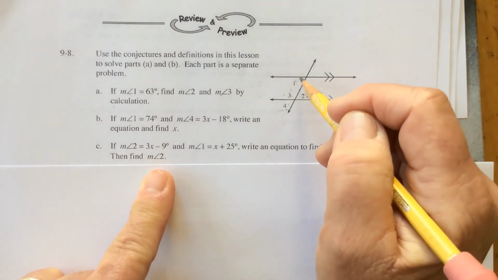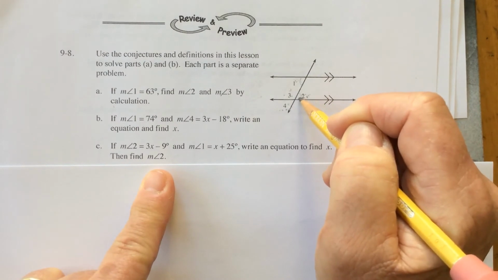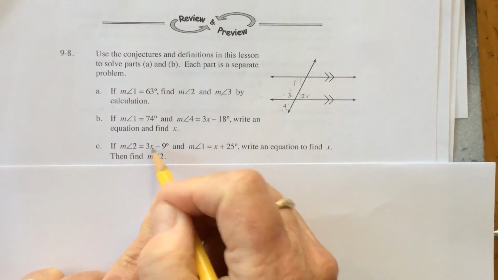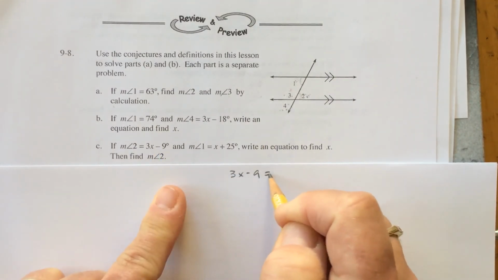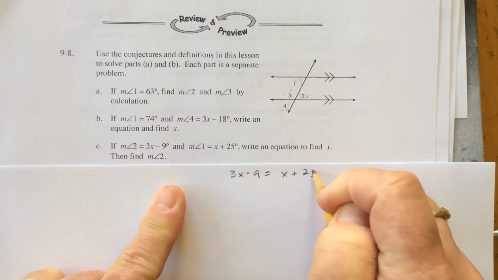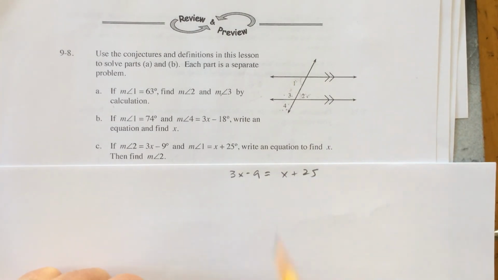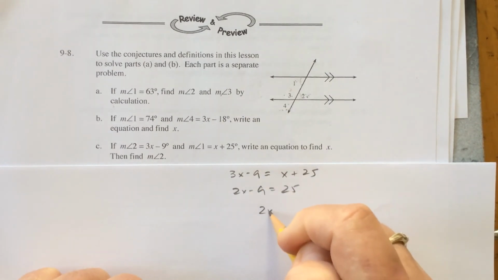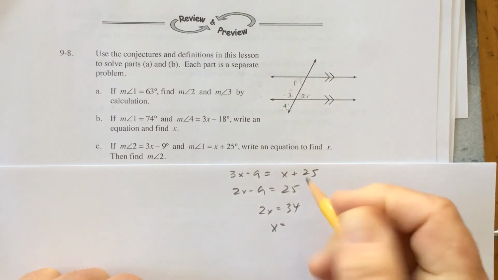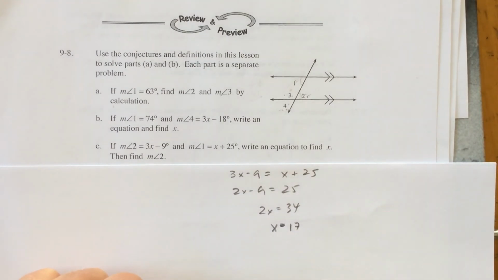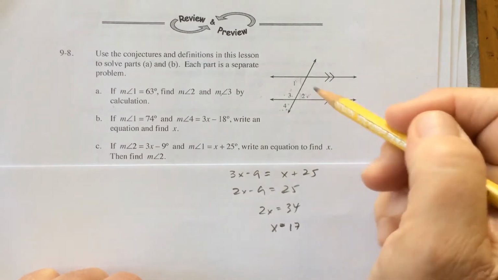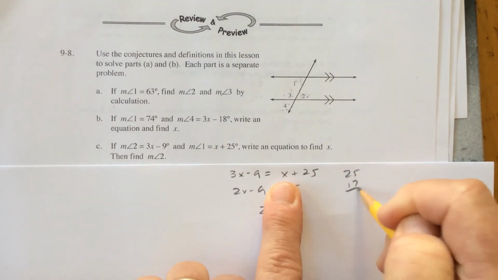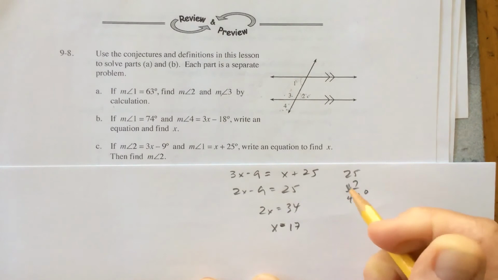All right. As I mentioned before, angle 1 and angle 2, the alternate interior angles, are the same size. They are congruent. That means that 3x minus 9 and x plus 25 have to be equal. We subtract 1x from both sides, add 9 to both sides, divide by 2, and x equals 17. That doesn't mean that this is 17 degrees. That means that it's 17 plus 25, which is 42 degrees.